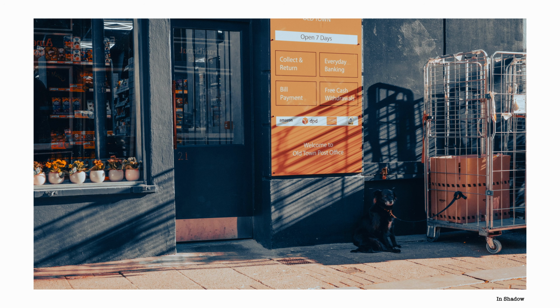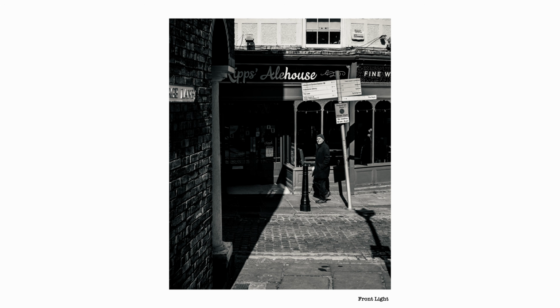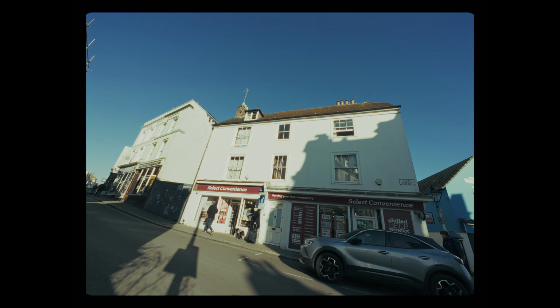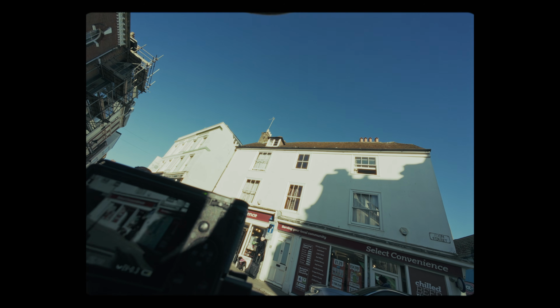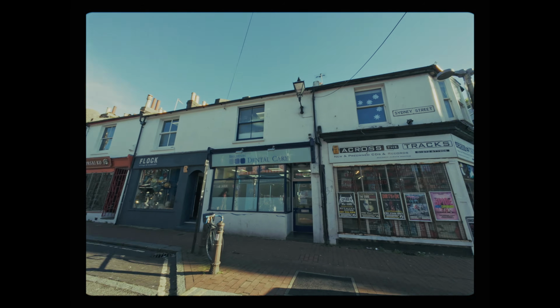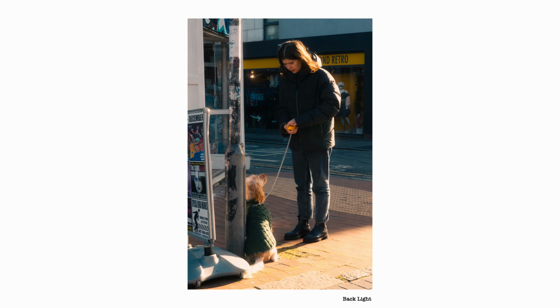In this video, I want to show you how different types of light shape the feel of your street shots. Not just how they look, but how they read. Now, why does that matter? Because light doesn't just make your photos visible. It shapes what your photo says, how it feels, and whether or not it connects with the viewer.